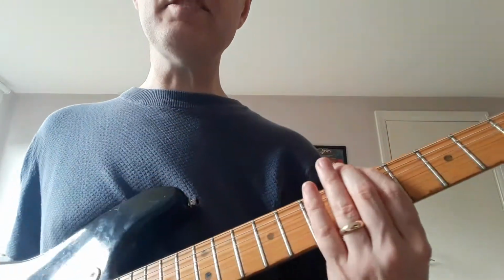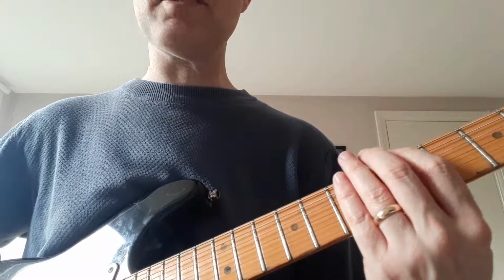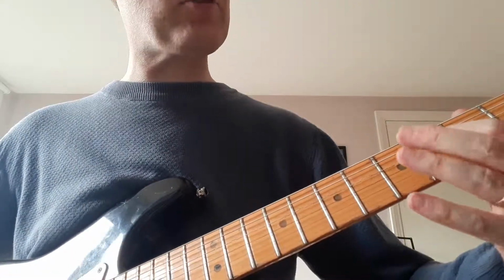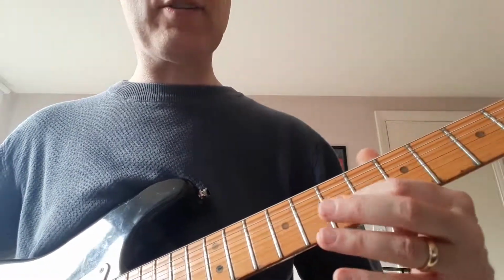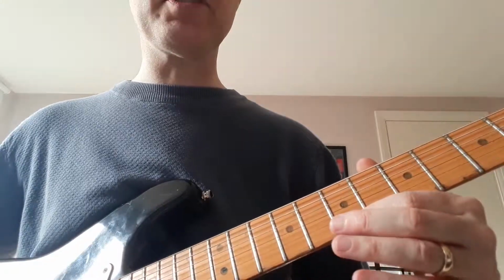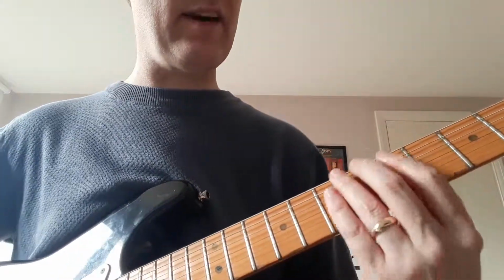Basically the easiest way to see this scale shape is just literally a pentatonic, but you've got 2 extra notes there and you've got 2 extra notes there. It's as simple as that.